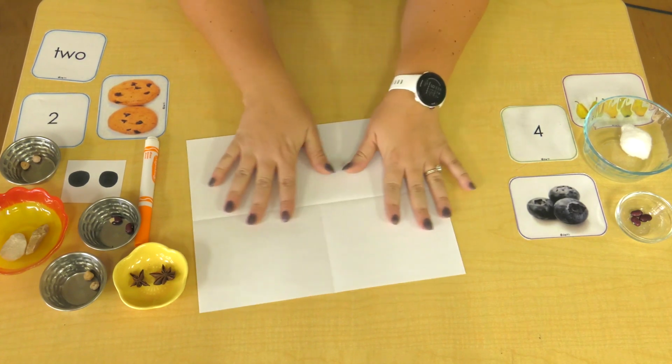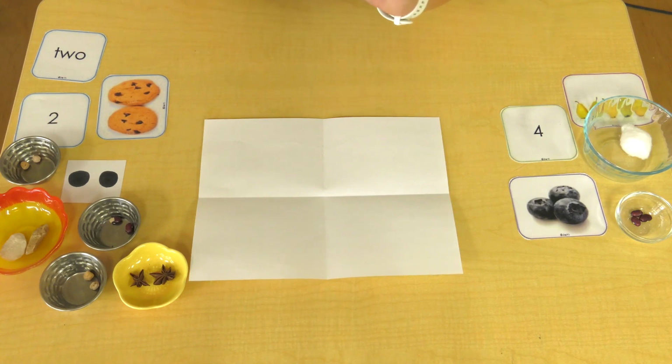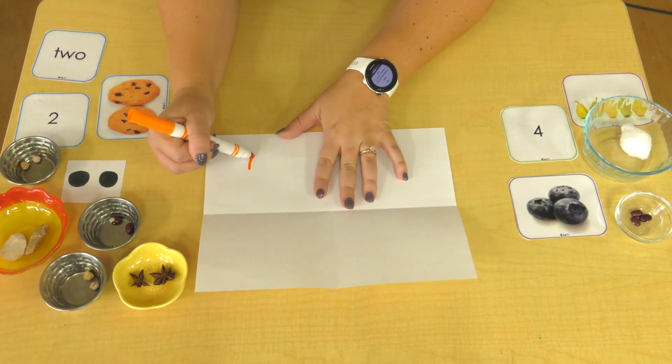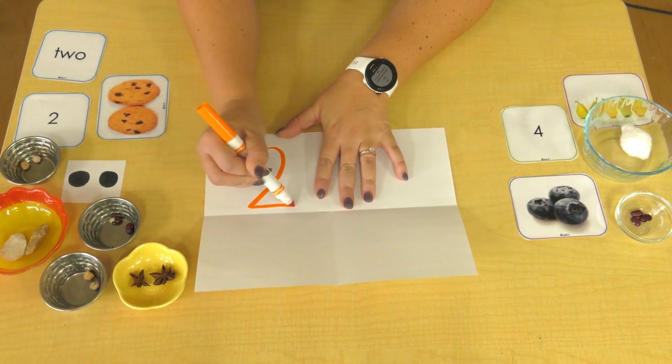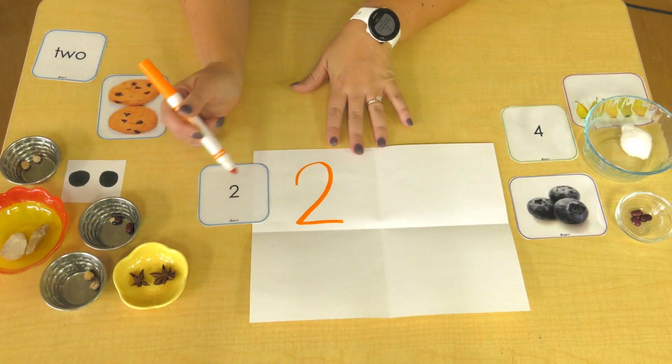We're going to practice writing the number 2 in 4 different ways. First, we're going to just draw the number 2. Can you draw the number 2 with me? Remember, our number 2 looks just like this.